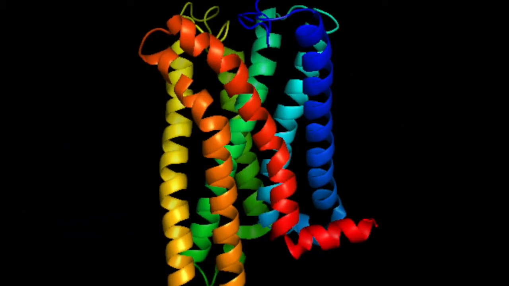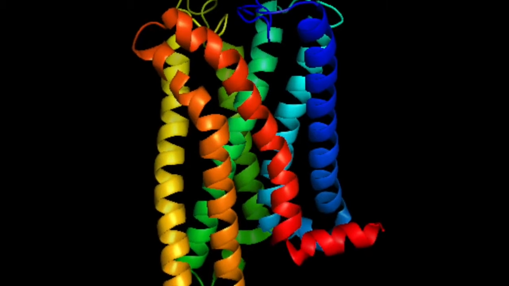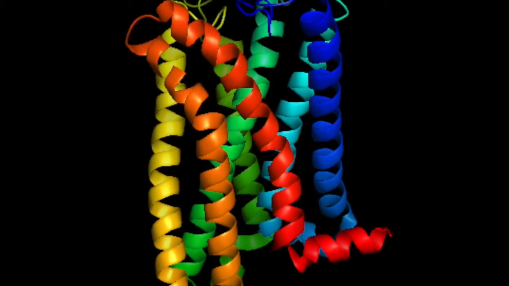Hey, here's some eye candy. This is what a molecular model of one of these receptors actually looks like.